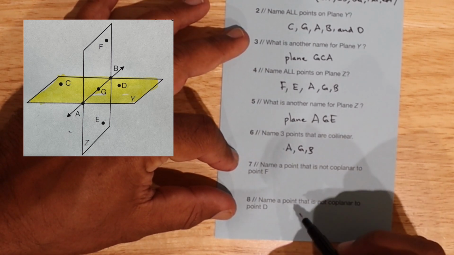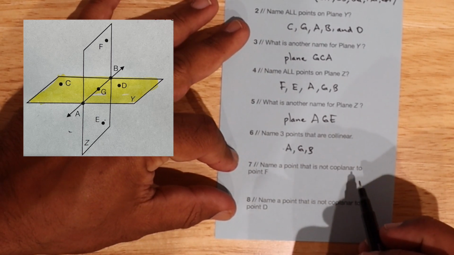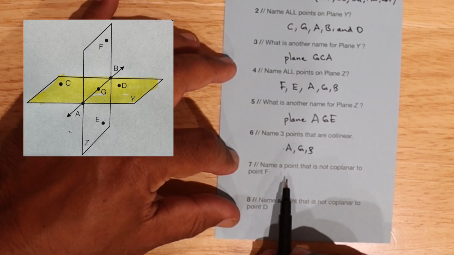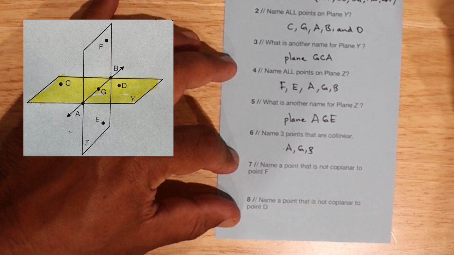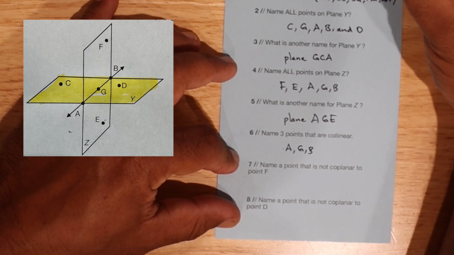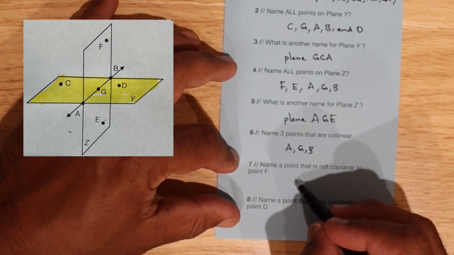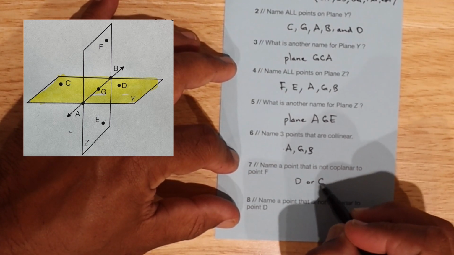Number 7, name a point that is not coplanar to point F. So what's a point that is not coplanar to F? So F is on this plane Z. So what's not on plane Z? D or C. So either of those work.